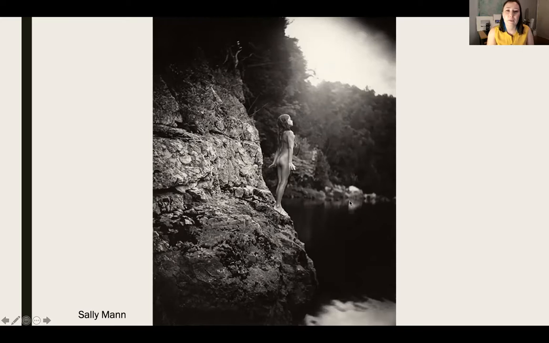So again, deep blacks and bright whites, really compositionally sound. Our figure is the focal point. It's in the center of the image, and the surrounding elements offer interest, but they don't detract from our focal point.